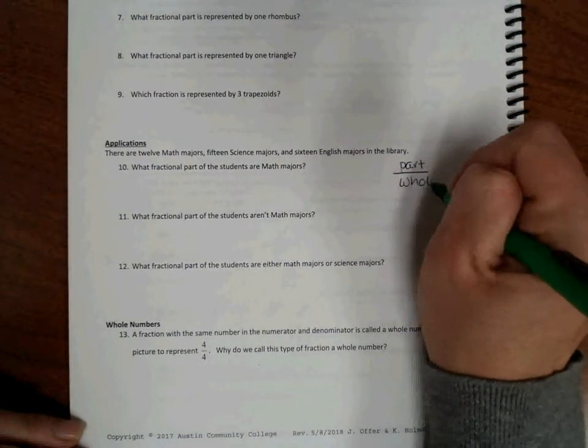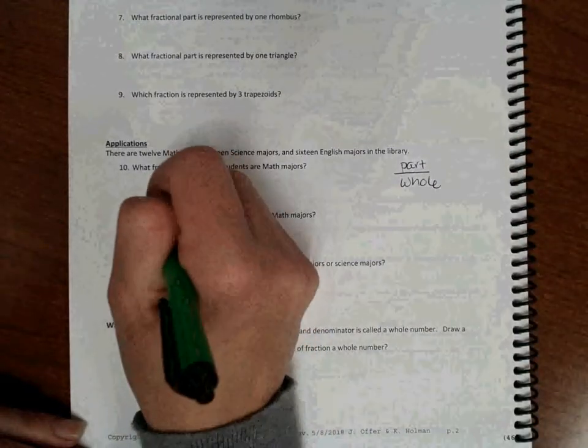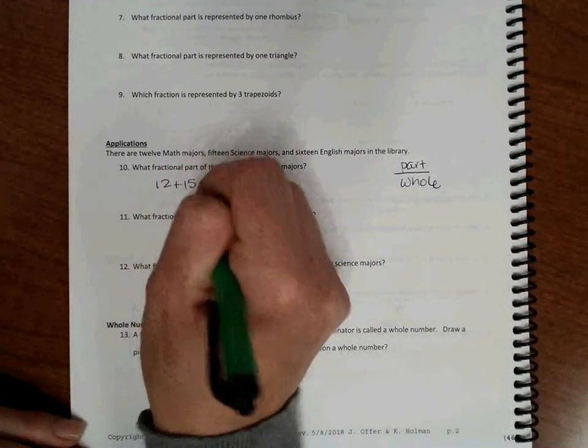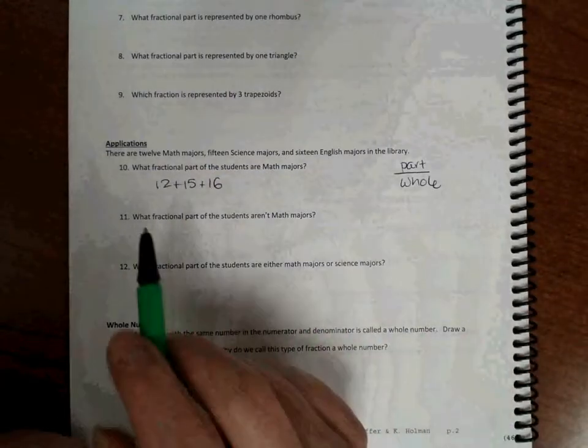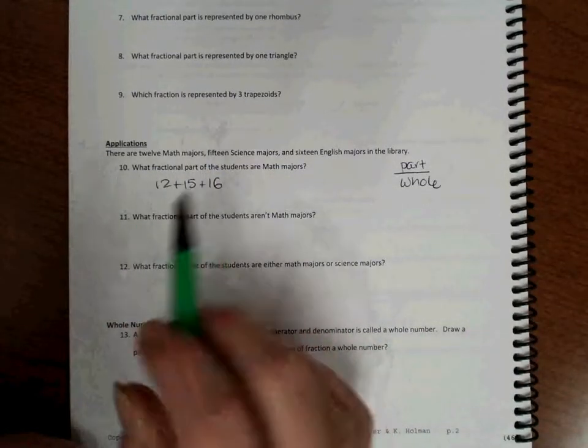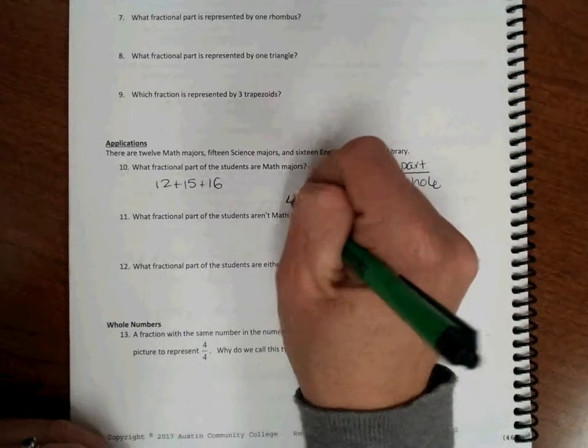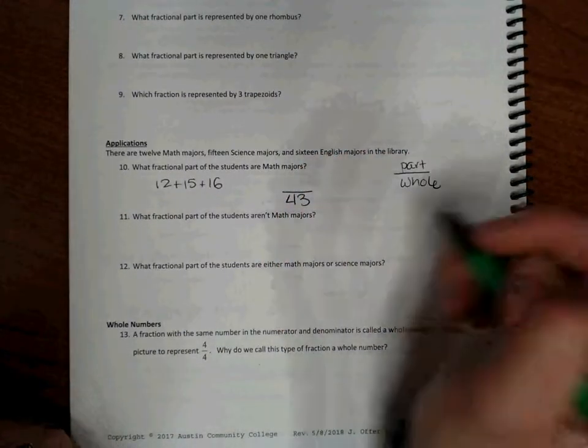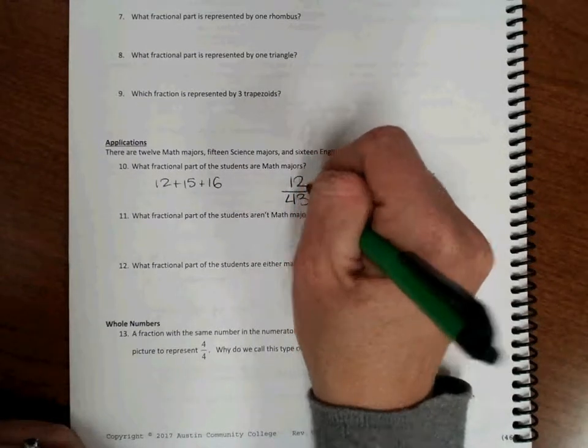So if I've got 12 plus 15 plus 16, my total number of majors is, let's see, 31, 41, 42, 43 in the whole. And then the part is the math majors, so I have 12 math majors. That's going to go on the top. So 12 out of 43.